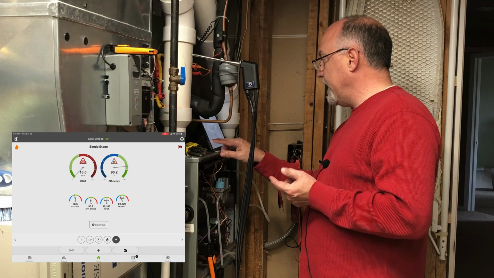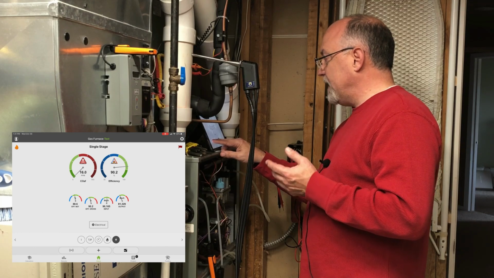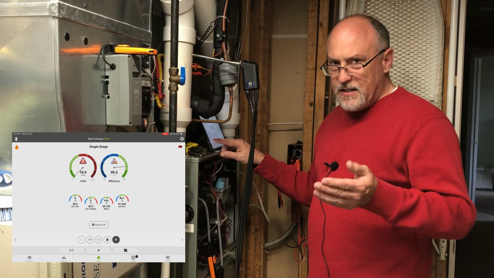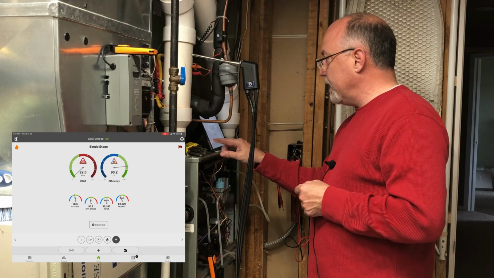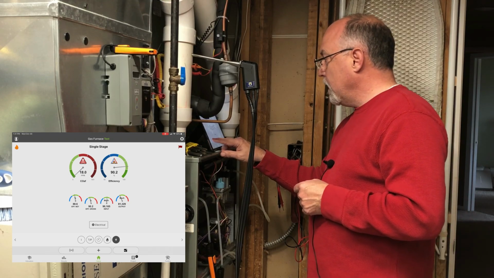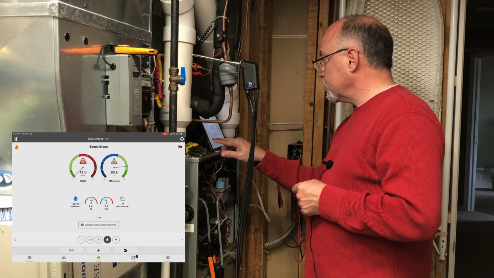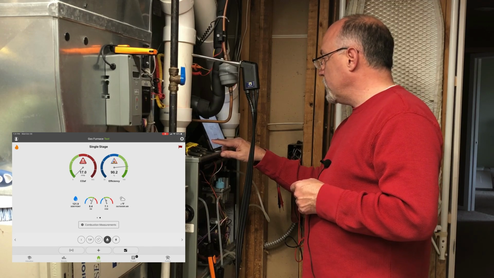Our efficiency net is 88. Gross is 90.2. We're not doing a lot of condensing because the return air temperature is high. Outdoor air temperature is warm. Output looks good. Our CO2 and O2 look good.